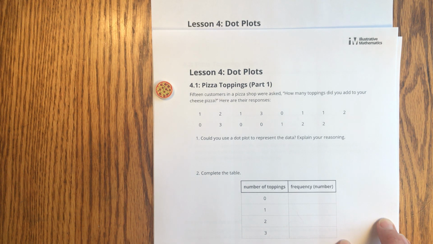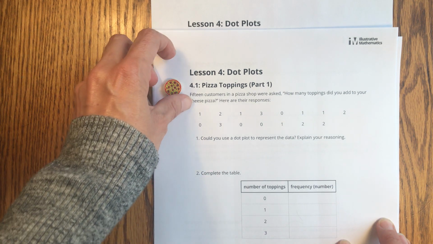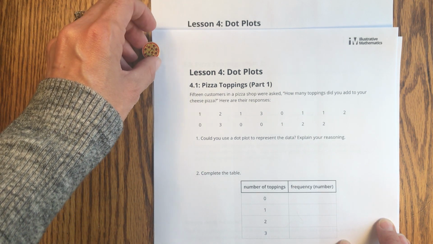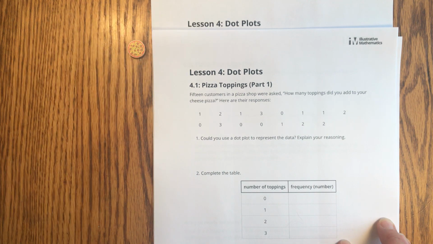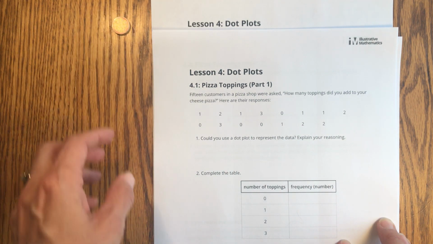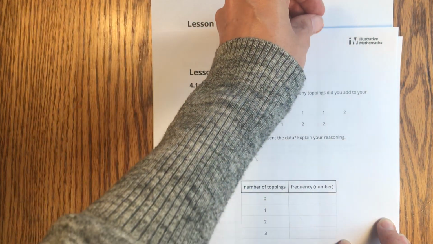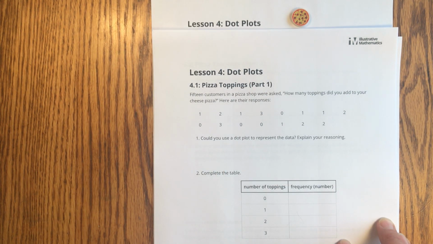Okay, so today's video I brought out a Lego pizza. I was trying to find a prop for each video so that you guys can tell whether you've seen it or not. I know that looking at the pictures on YouTube, it's kind of hard to tell if you've seen it or not.